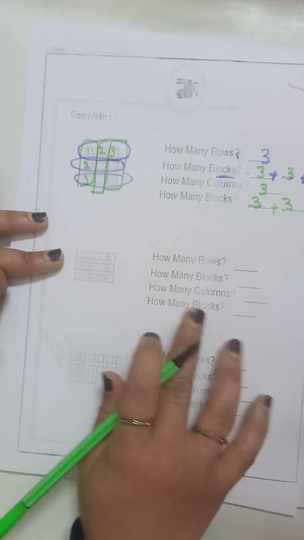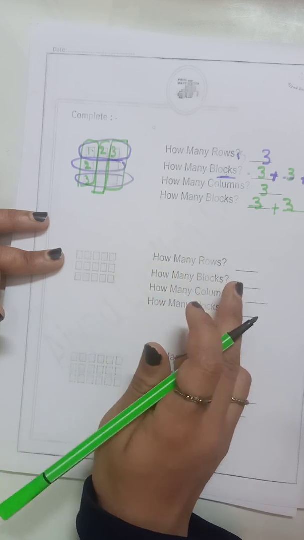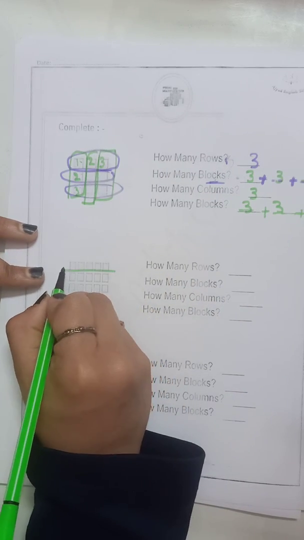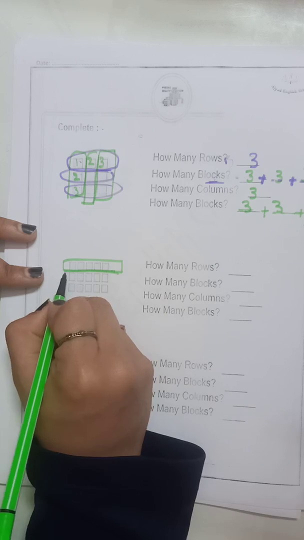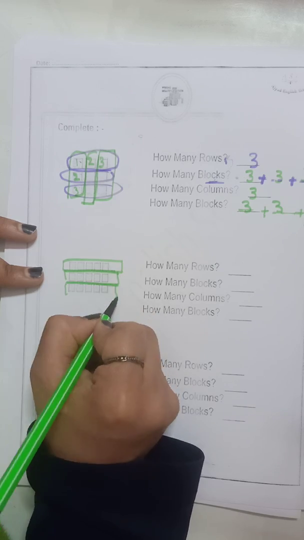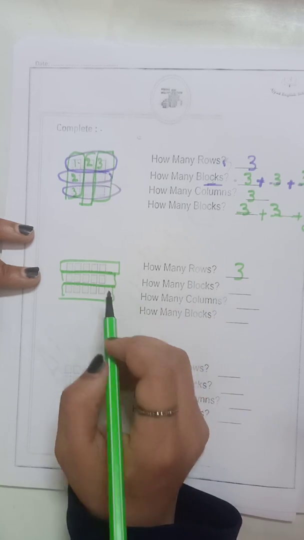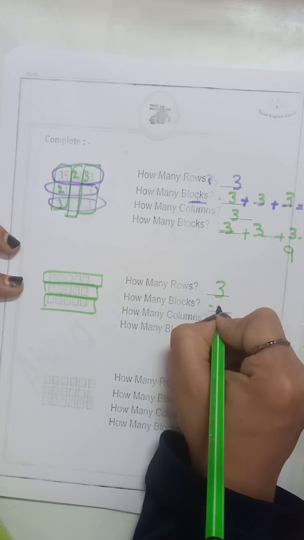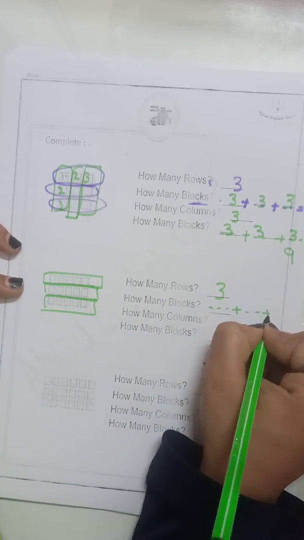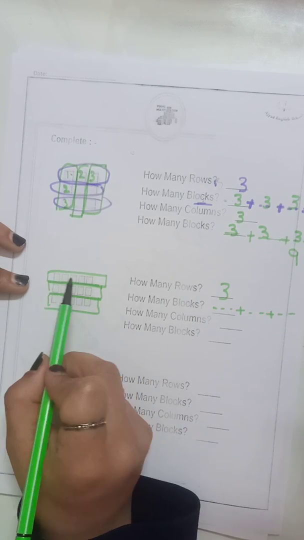The next one. How many rows in this array? 1, 2, 3. We have 3 rows. And how many blocks by using rows? 1, 2, 3 dots.